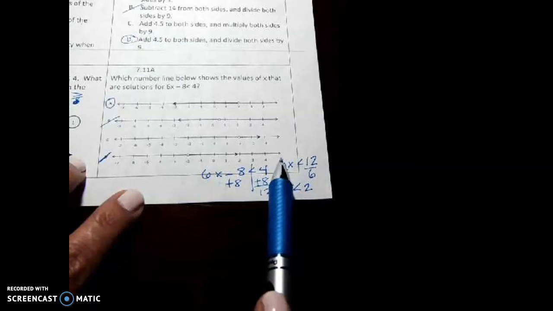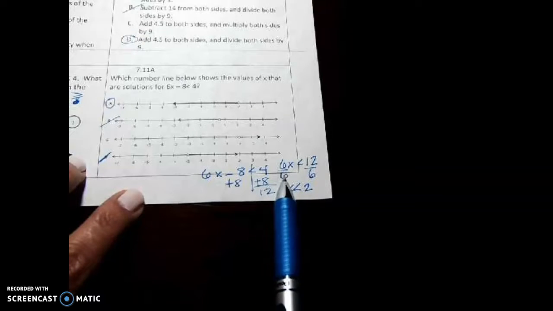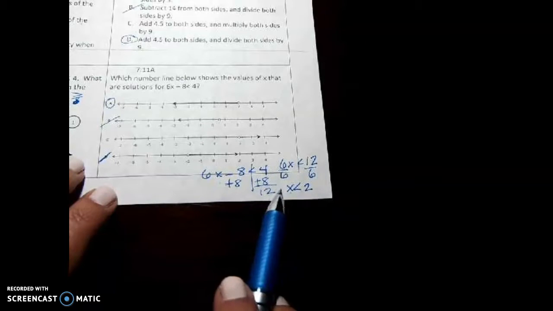I want to get rid of the x. I get rid of the 6 to leave x by itself. So I divide by 6 and take it over here. So 12 divided by 6. x is less than 2.